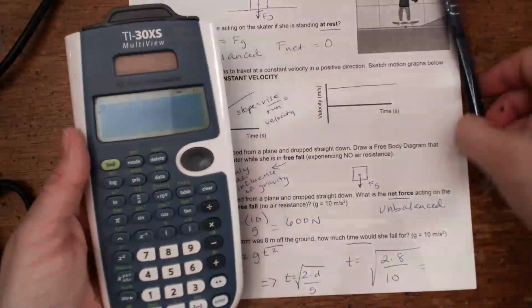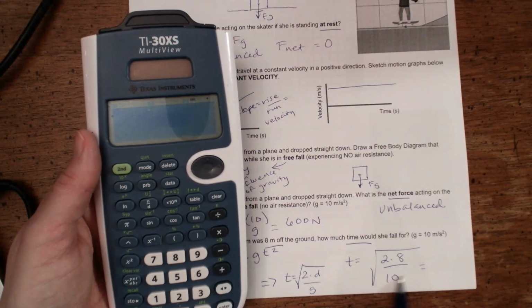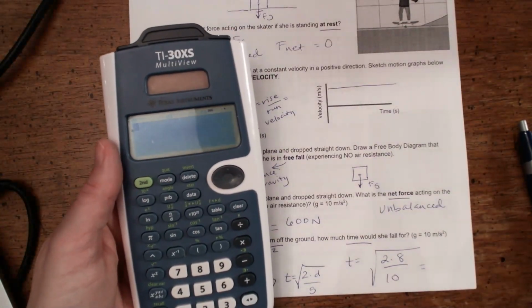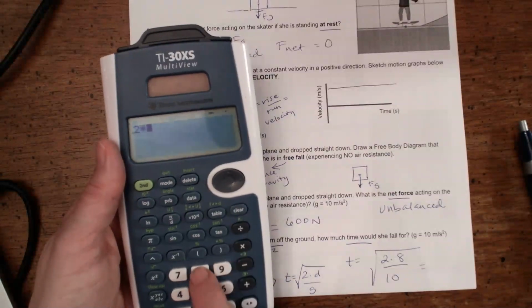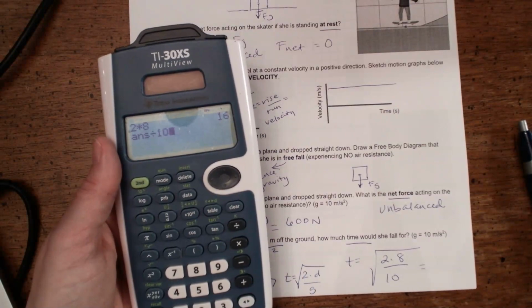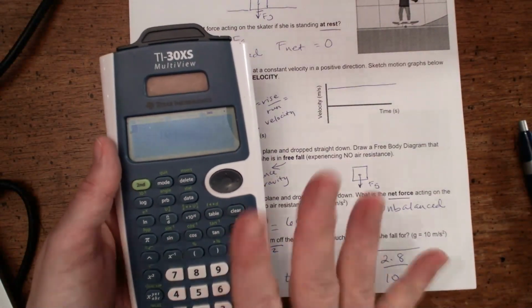Okay, so I'm going to do the number that is under the square root first, and then I'm going to take the square root, just so I don't confuse myself with parentheses. So I've got 2 times 8 is 16. I'm going to divide that by 10. That gives me 1.6. Remember, that's not my final answer.